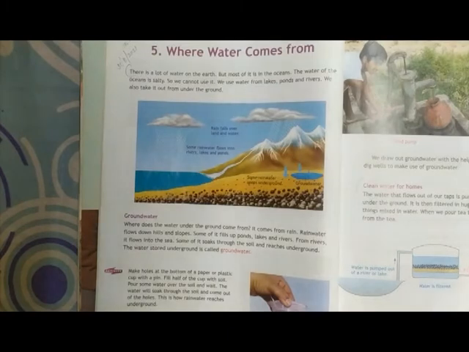Yes, most of the water in the ocean is very salty. Where is water found? Yes, we can see water in places where we use it, from lakes, ponds, and rivers, isn't it? And also we take out water from underground. That water is called the groundwater.